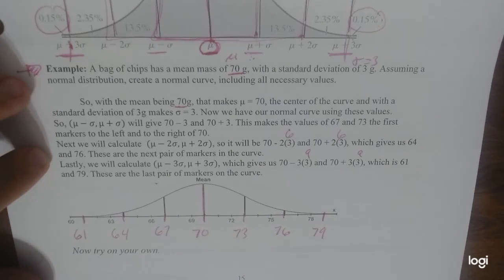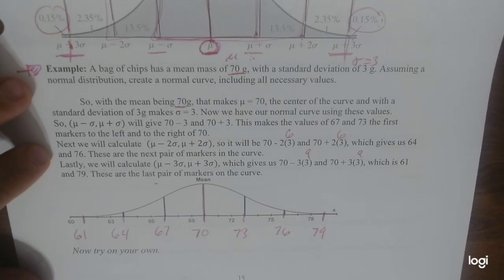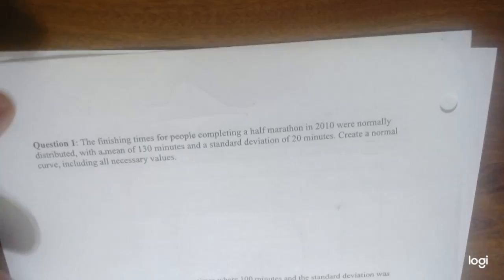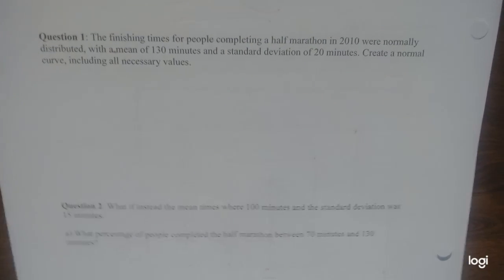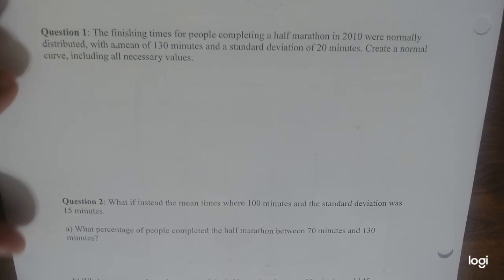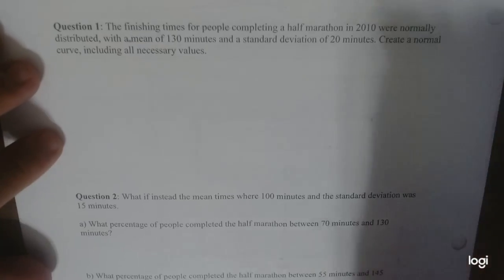It's just going to literally break it down and figure out these 7 numbers, and from there we can answer the questions itself. Okay. So why don't we try one over here? So why don't you guys try this one real quick? So using this example now, go ahead and create your own normal curve and then find the 7 numbers associated. So 3, 2, 1, pause. Okay, so hopefully you guys tried it.